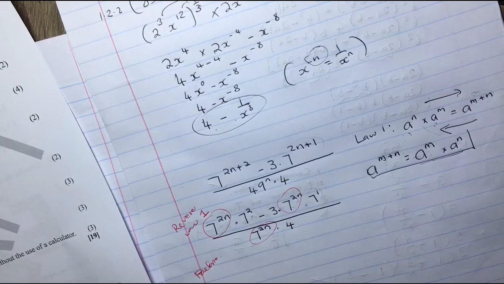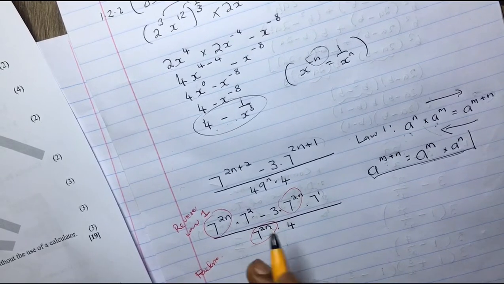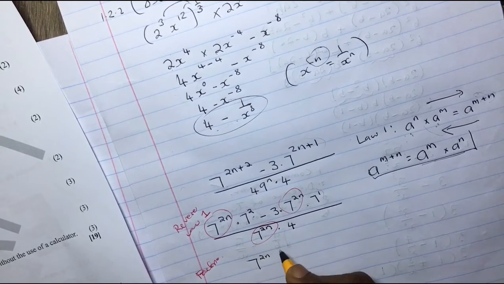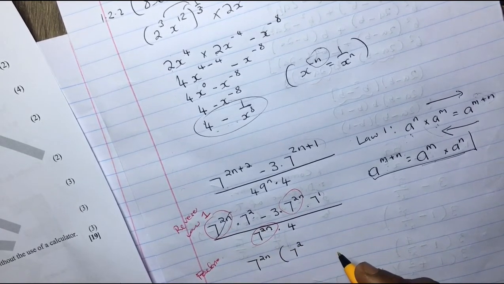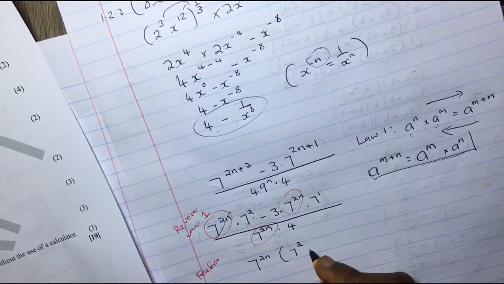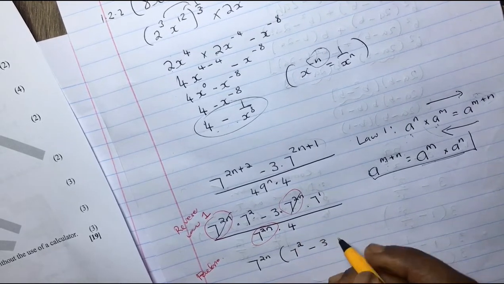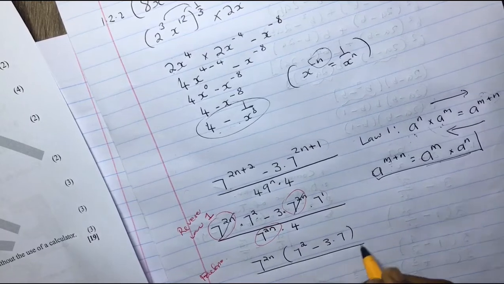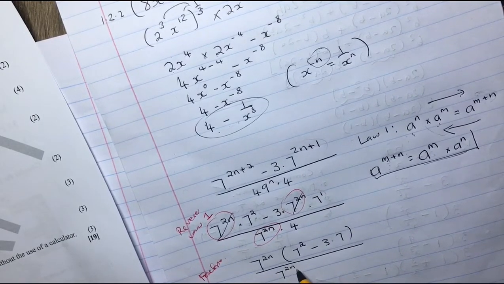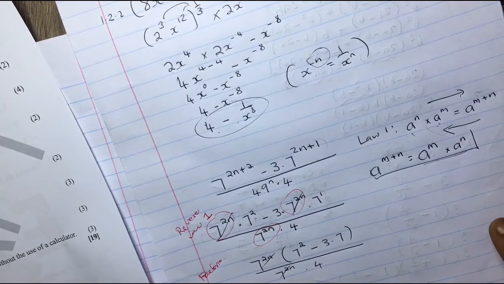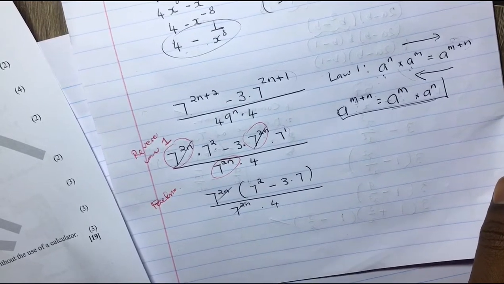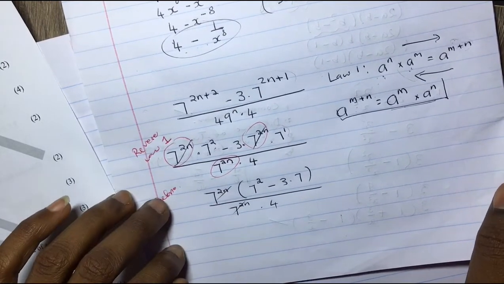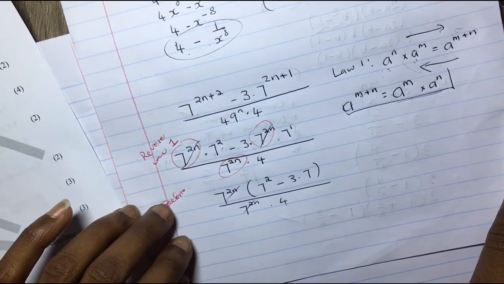Okay, so let's deal with these ones. When I take this one out, I'm left with 7 squared there, and then I'm left with minus 3. When I take this one out, I'm left with that one there over 7, 2n, and 4. So this one and that one are gonna cancel out because they are the same. They don't really cancel out, it's like 1. Or if you're applying exponents, you're subtracting them, so you're gonna get 1. I hope you get it.